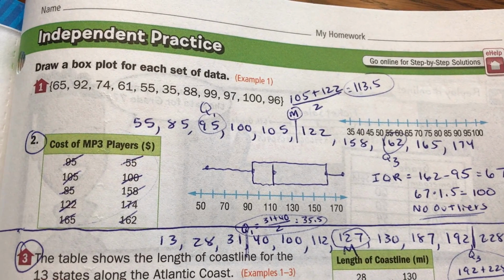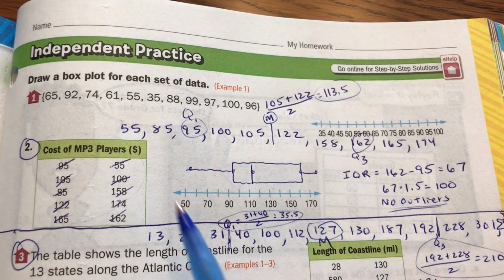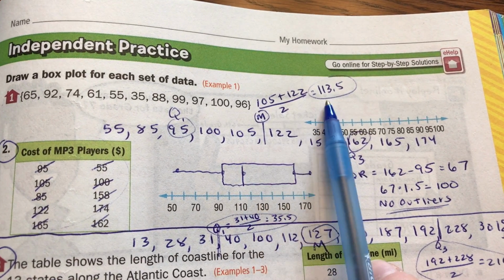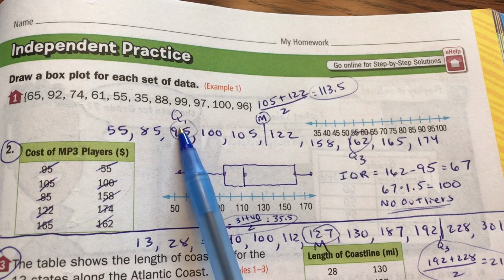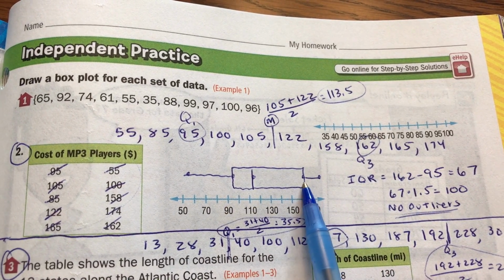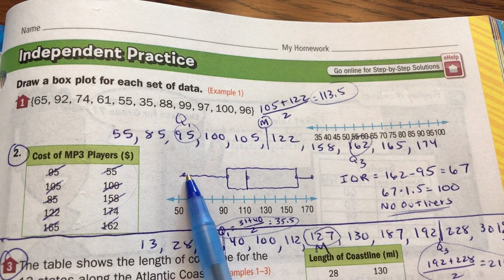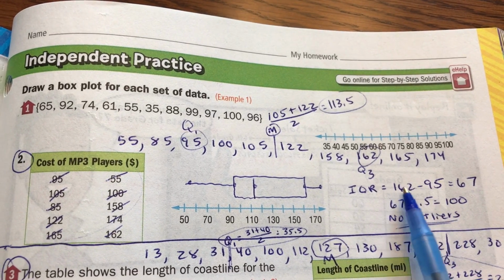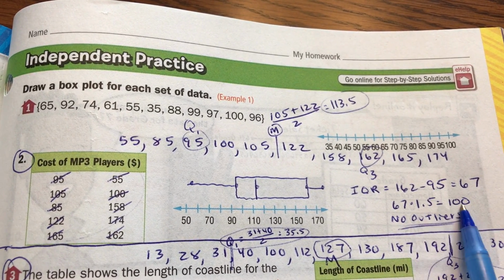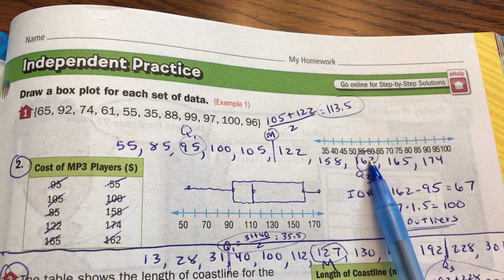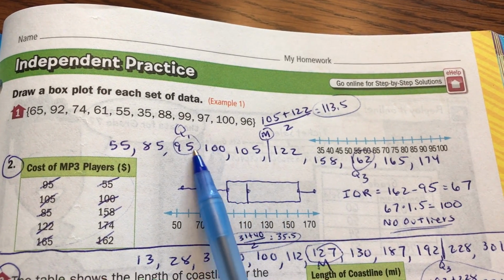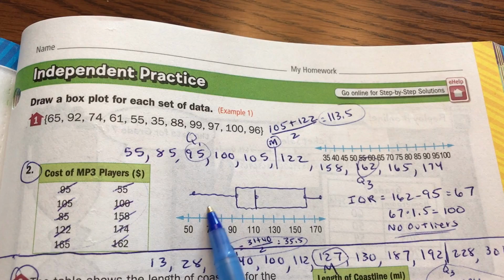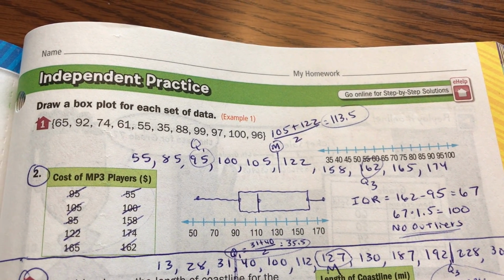All right, that was a lot of work. So let's see how we did here. I ordered data from least to greatest. Median right here was 113.5. Q1 95, Q3 162, and the low extreme was 55, the upper extreme was 174. Now when I did the IQR, I got 67, times 1.5 was 100, so there weren't any outliers. This greater than 100 was too much, and take away 100 from that was in the negatives, so there were no outliers. So just a simple box plot right there.